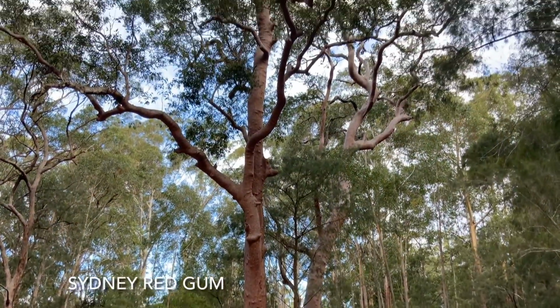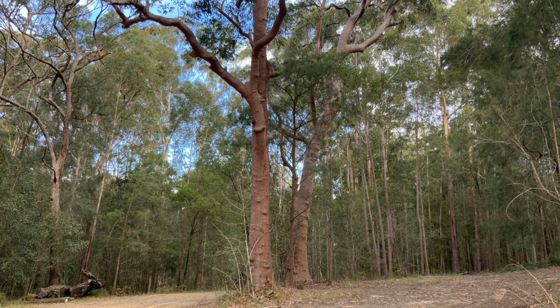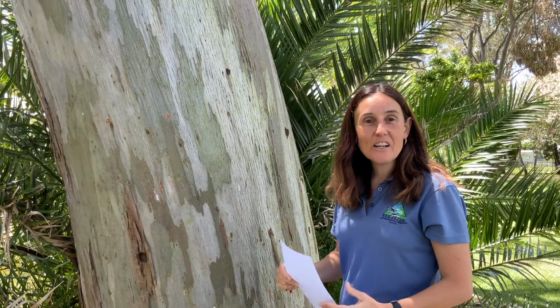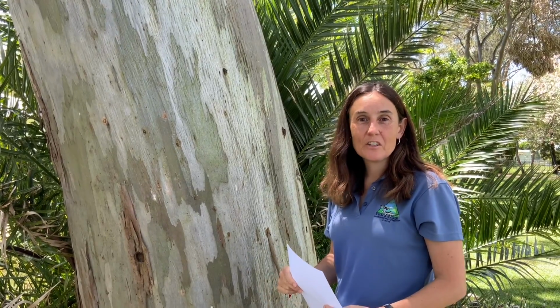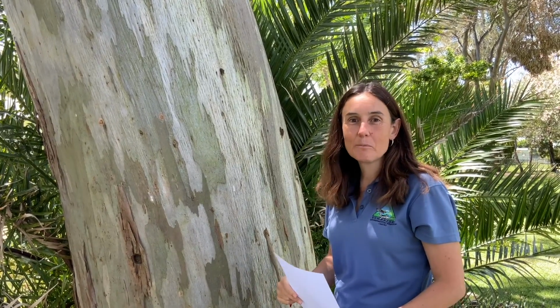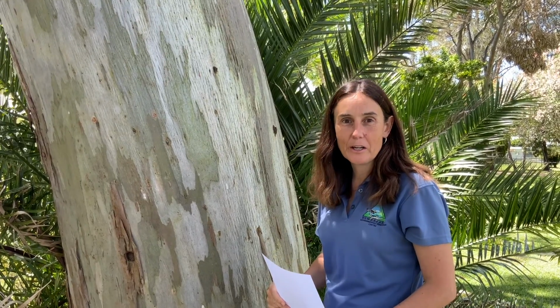And this tree has only got smooth bark. But it has got some big lumps on it as well. These are made by insects. Now it's your turn to do an activity. You're going to investigate the different types of bark and trees in your area.